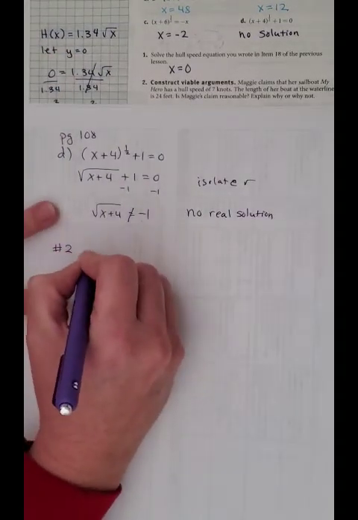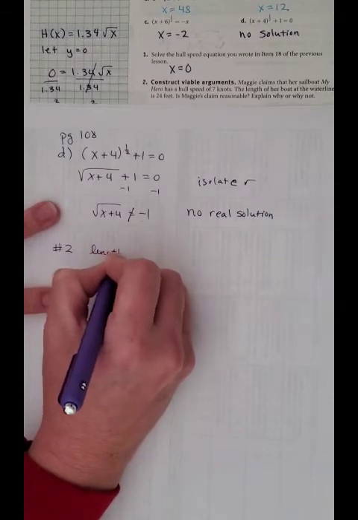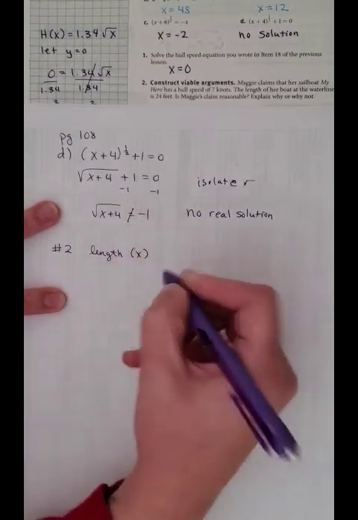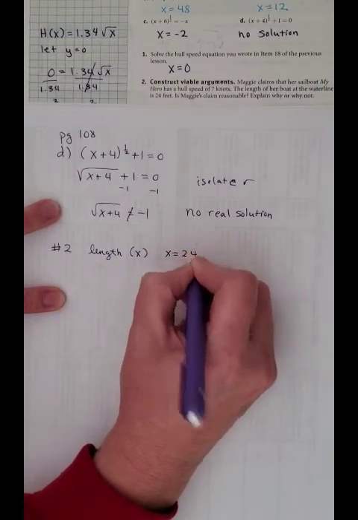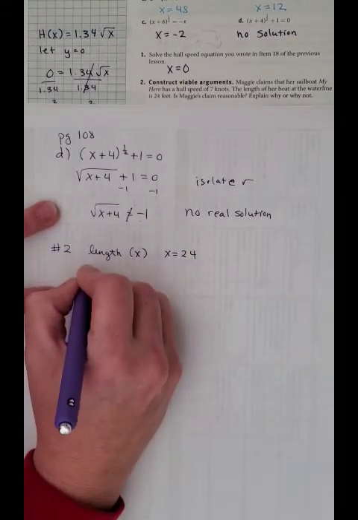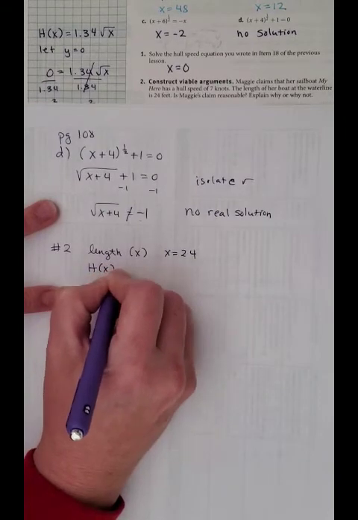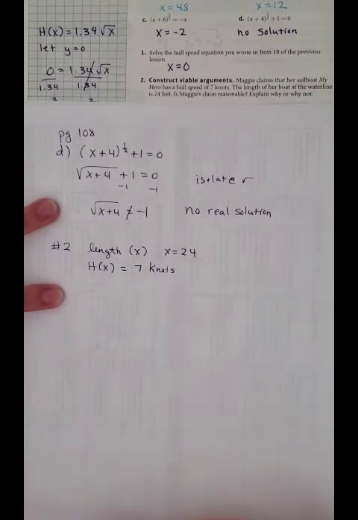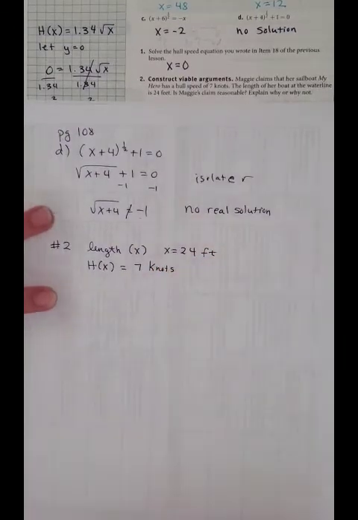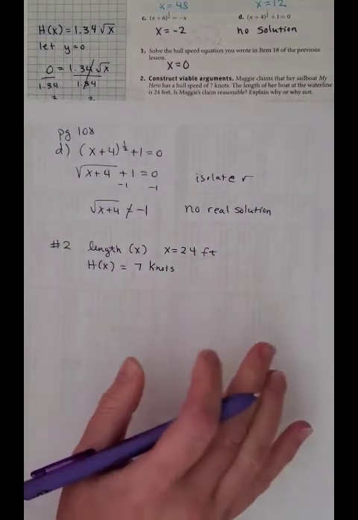And so she says that her length, by the way, her length is x, right? She claims the length of her boat at the waterline is 24, and that the hull speed, h of x, is 7 knots. I'm sorry, 24 feet, right? So we're going to verify this in our equation.